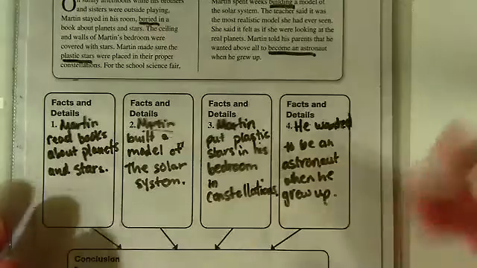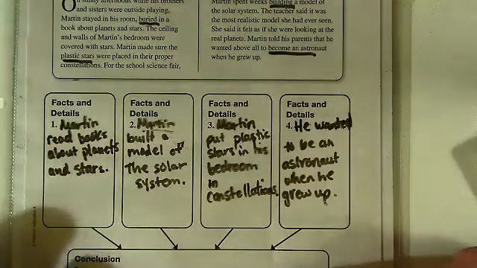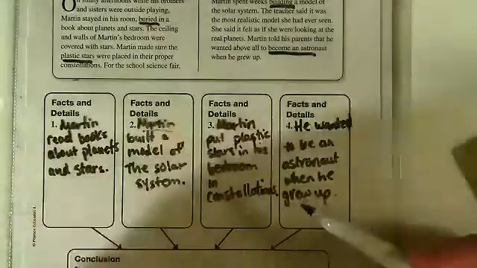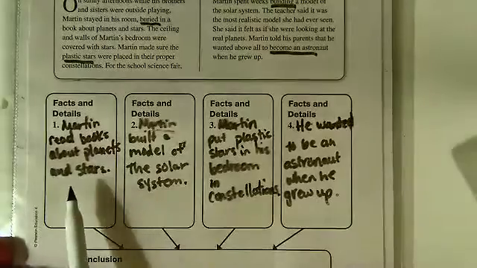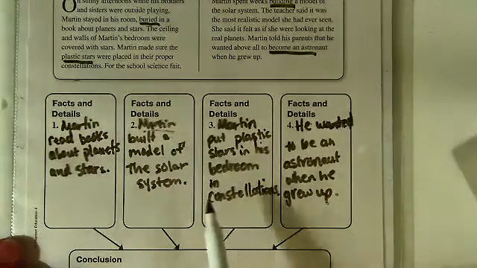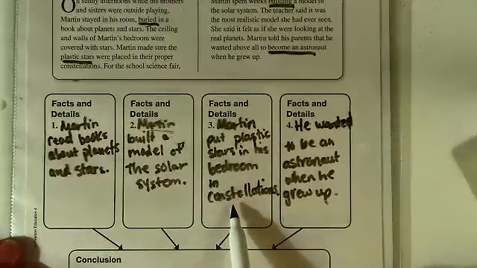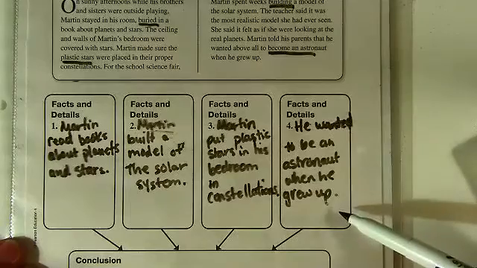So the whole purpose of this lesson is for us to find out the conclusion. What do we know about who Martin is? Well, he reads books about planets and stars. He built a model of the solar system. He put constellations on his walls, and probably ceilings like Benjamin did. And he wanted to be an astronaut when he grew up.